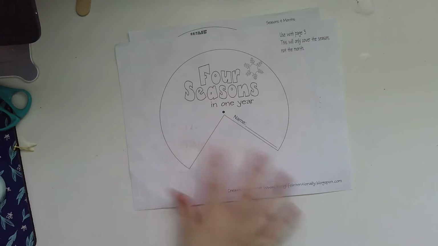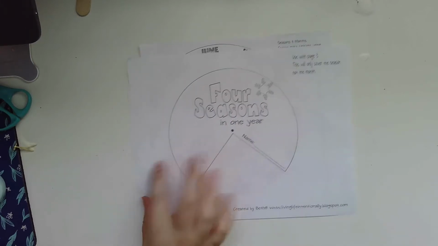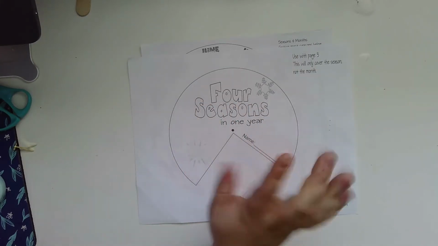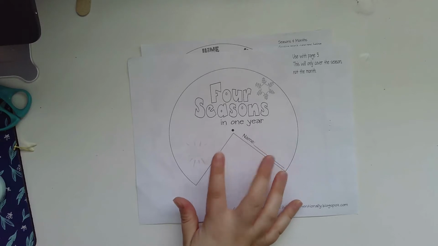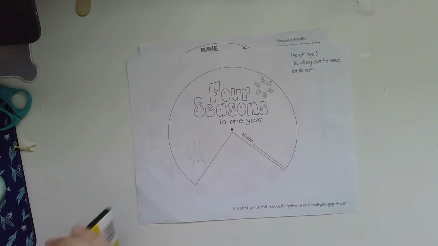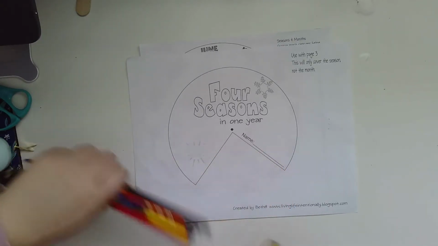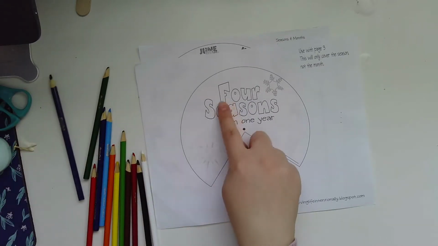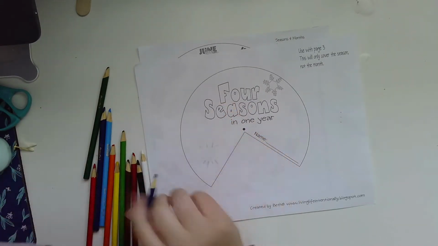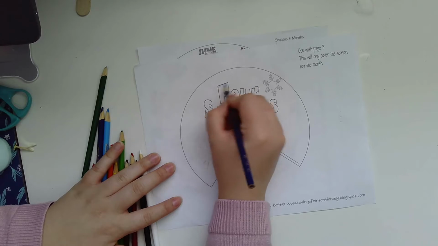Alrighty, so we have the cover. This is the 4 seasons in 1 year. All we're going to do on this page is fill in the words, the 4 seasons. You can use different colors and just color it in.